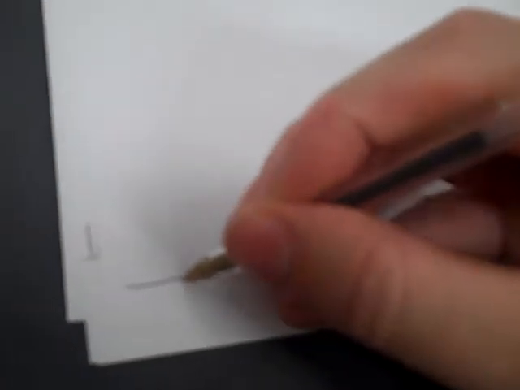Okay, my last problem. The area of a rectangle is 36 square inches. The perimeter of a rectangle is 36 inches. What are the dimensions of the rectangle? So it's a rectangle, so there's only two. Put length and width right there.